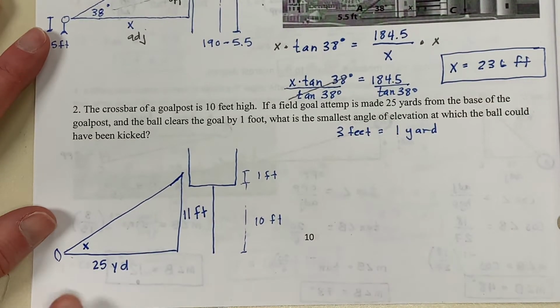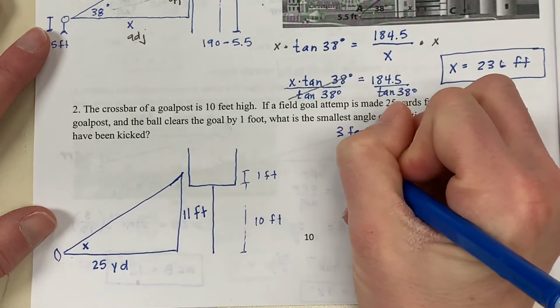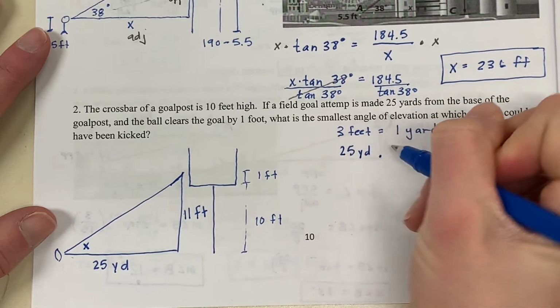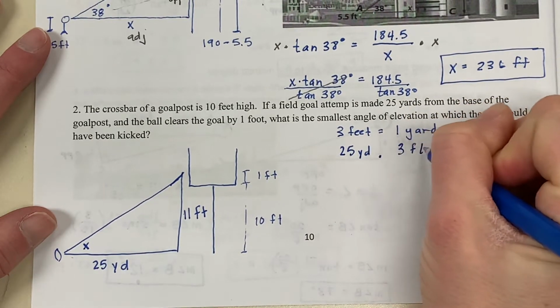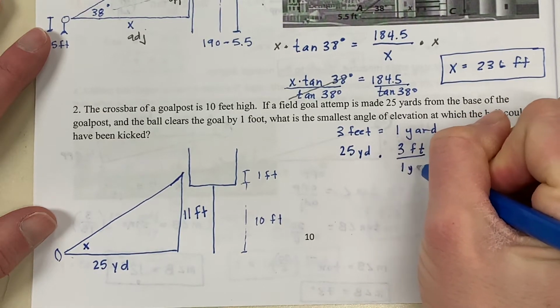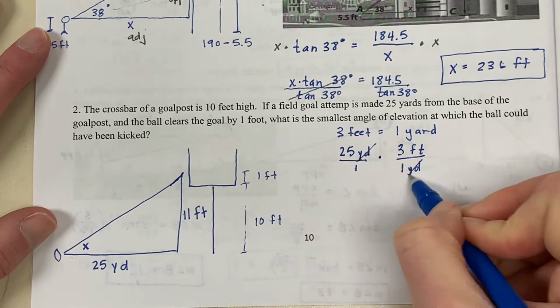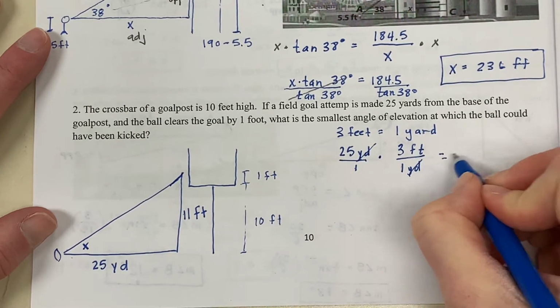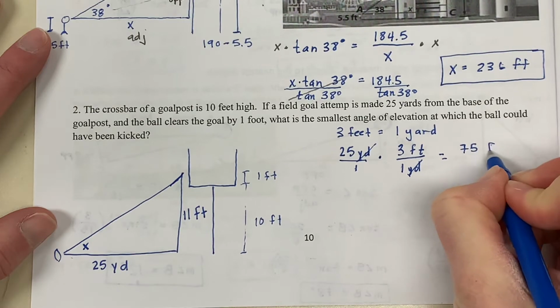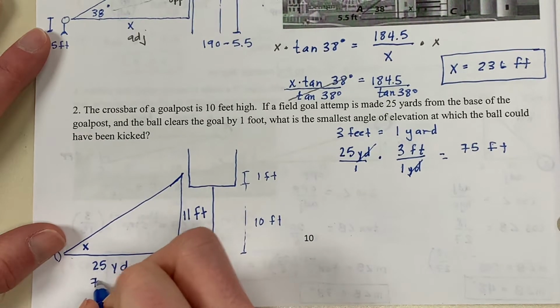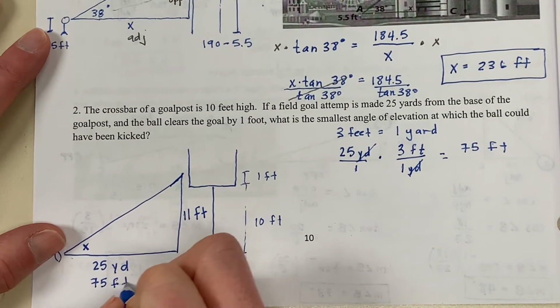Okay, so in order to find how many feet 25 yards are, I'm going to take 25 yards and multiply that by 3 feet, which is equivalent to 1 yard. Put this over 1, cancel. 25 times 3 feet is 75 feet. 1 times 1 is 1. So that means my 25 yards is equivalent to 75 feet.